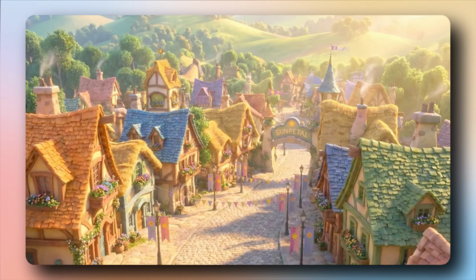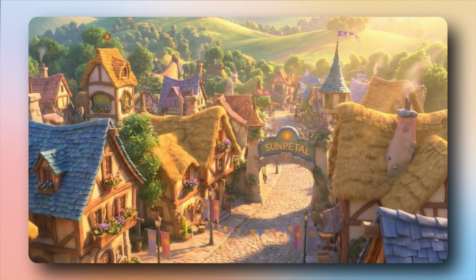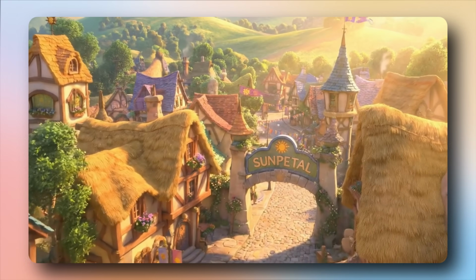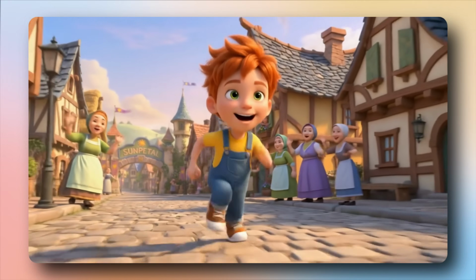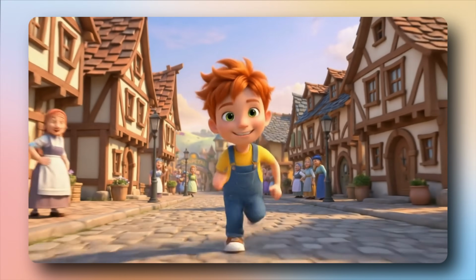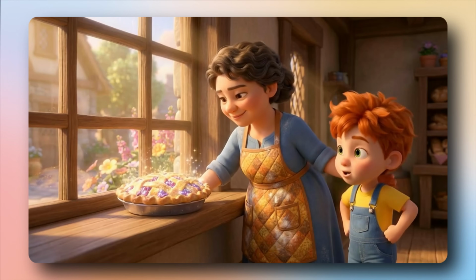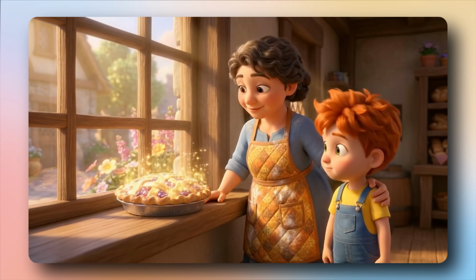So yeah, this is probably one of the easiest ways to start a faceless animation channel right now using AI. You don't need animation experience, expensive software, or a production team anymore. With tools like Seedance 2.0 and Video Extend inside Dzine AI, you can go from a simple idea to a full animated story in minutes.